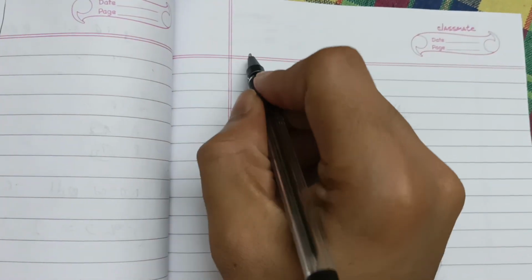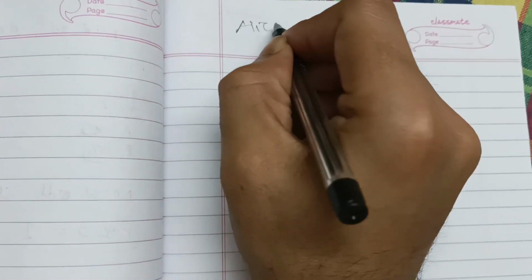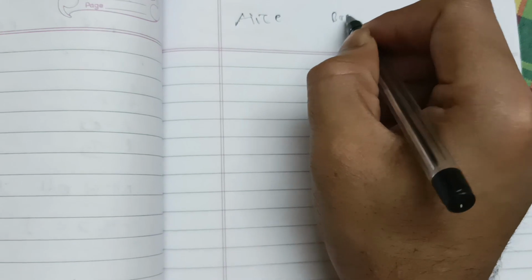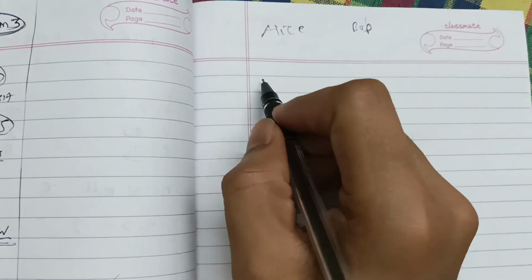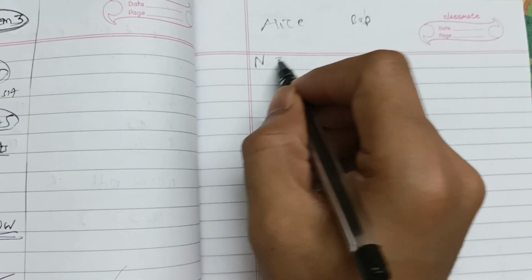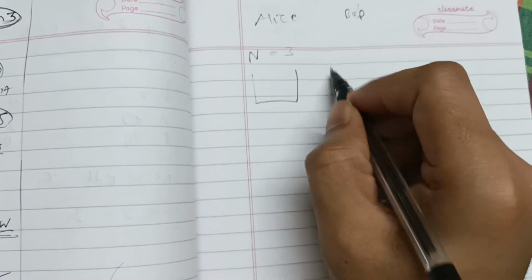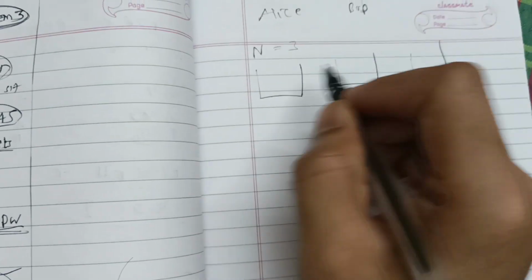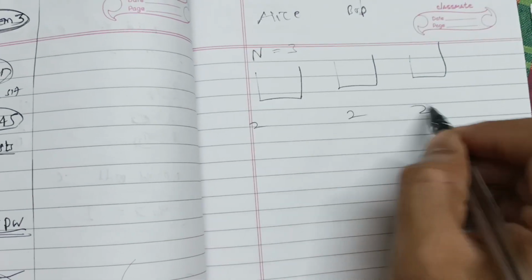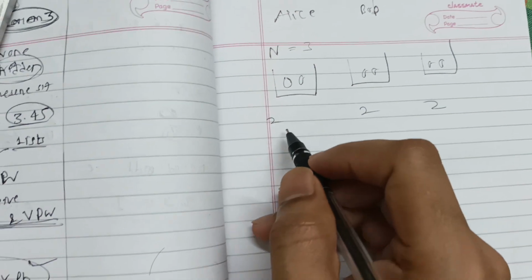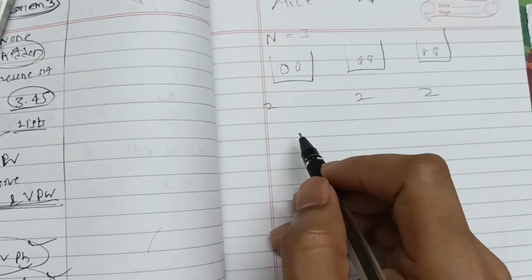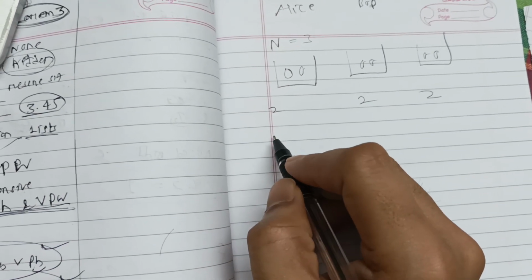In the question, it is simply said Elias and Bob play a game in which n equals 3, so you have 3 buckets and each has 2 balls. Both players should play optimally to win the game.